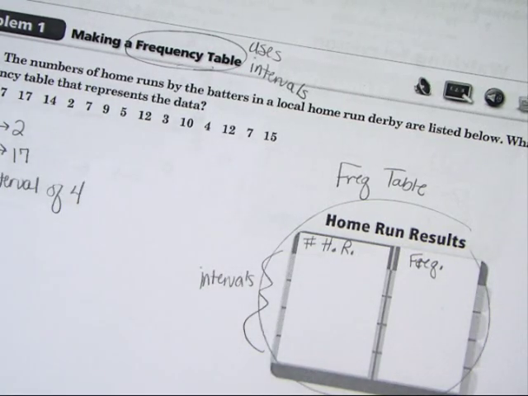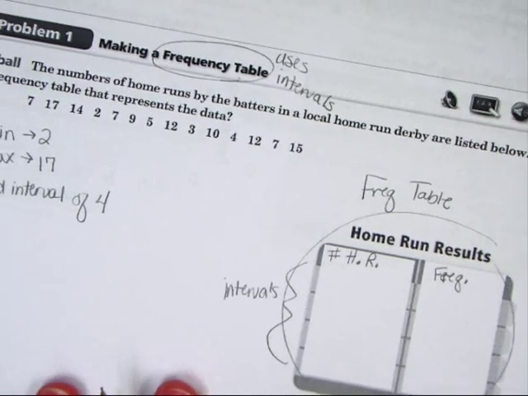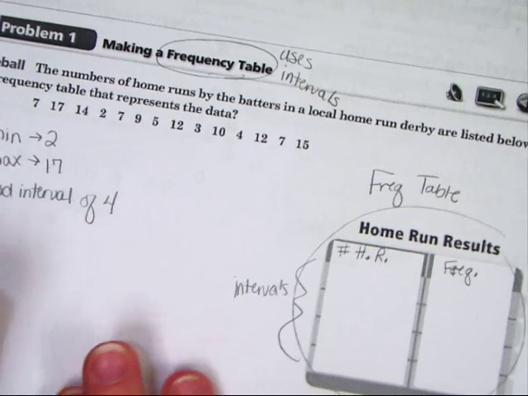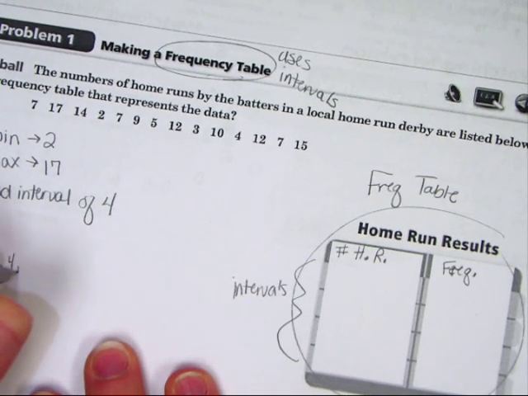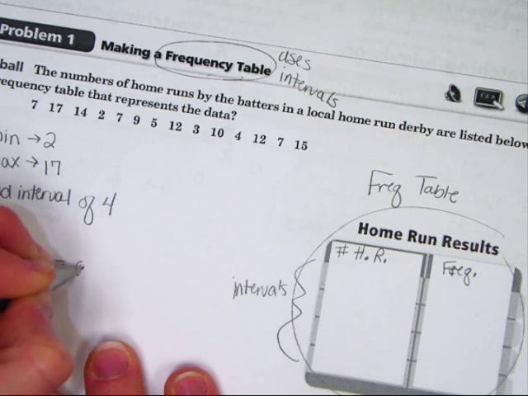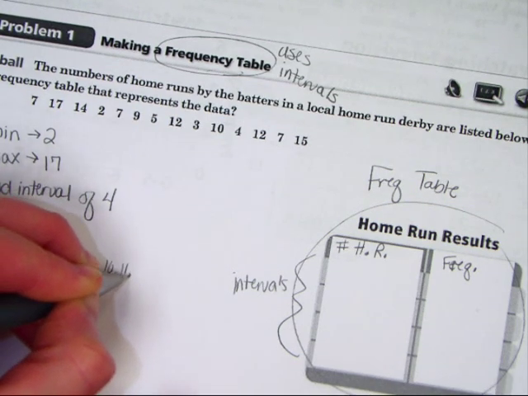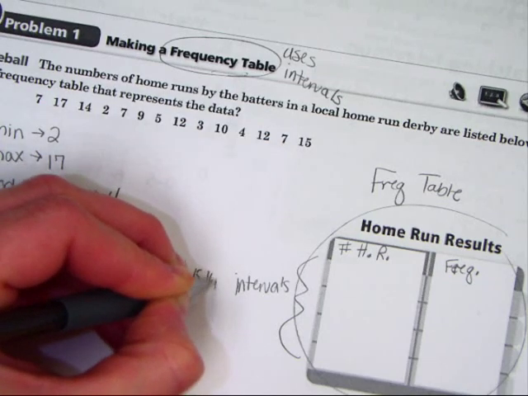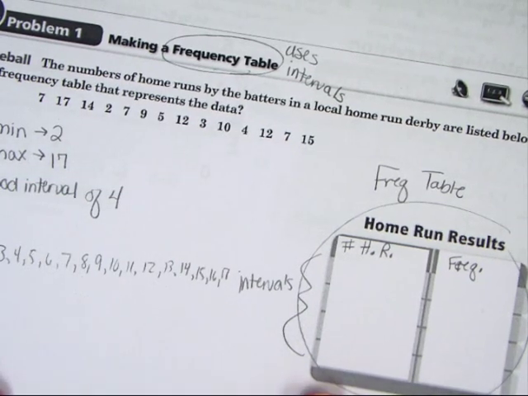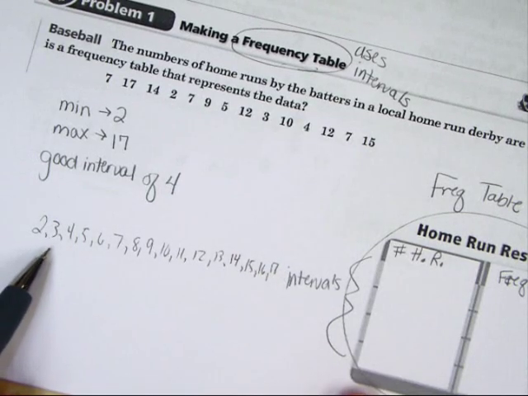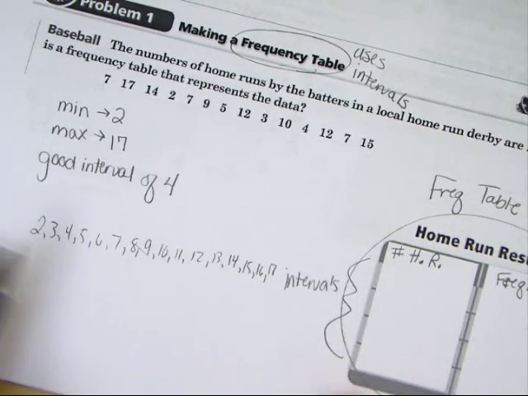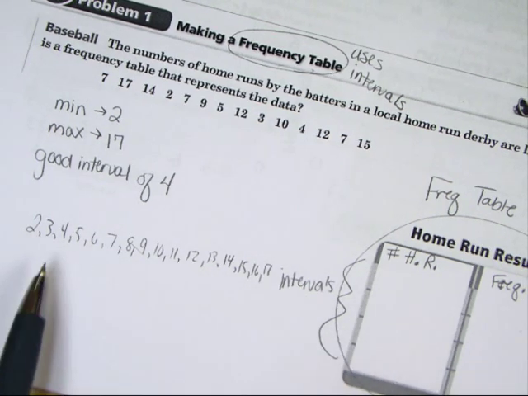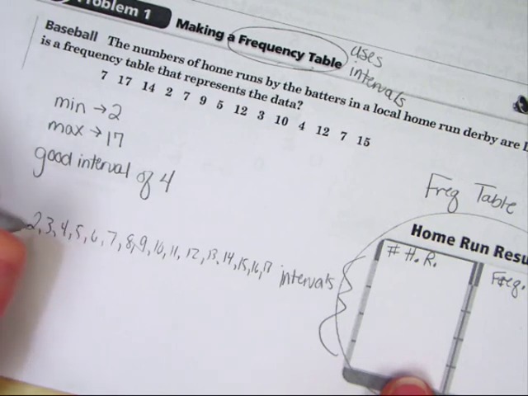I said that intervals of 4 would be acceptable from 2 to 17. 2 to 17 is actually 16 items, because we have 2, 3, 4, 5, 6, 7, 8, 9, 10, 11, 12, 13, 14, 15, 16, 17. Now a lot of people don't understand that. They think 17 minus 2, there's 15 different items. But no guys, there's 16 different items because you have to actually include the 2. So by saying that there are 16 different items, I'm going to break them up into groups of 4.